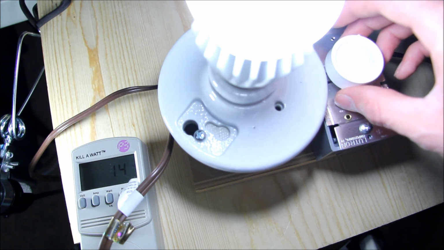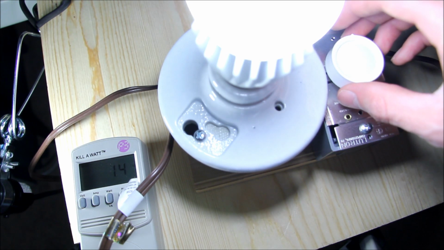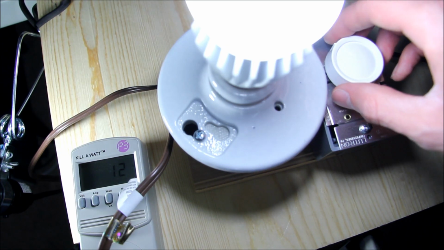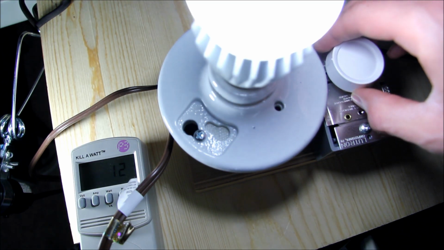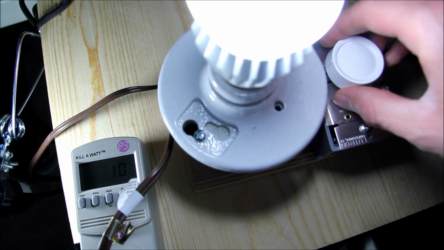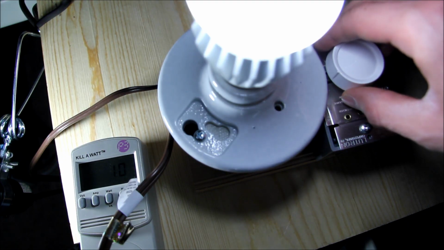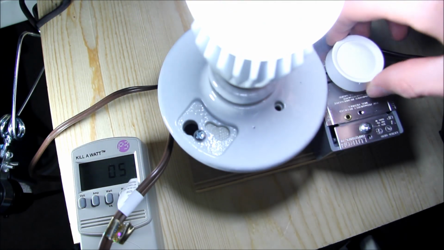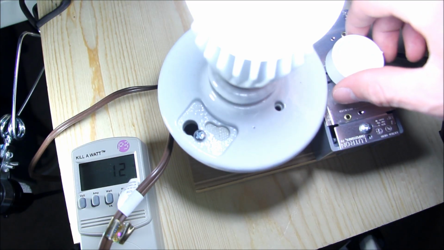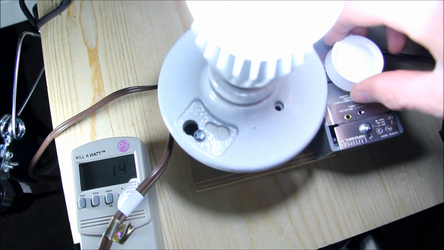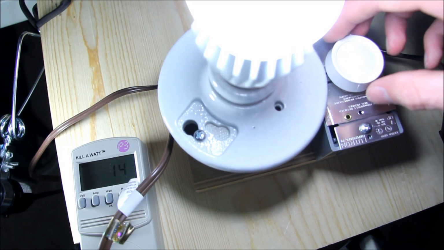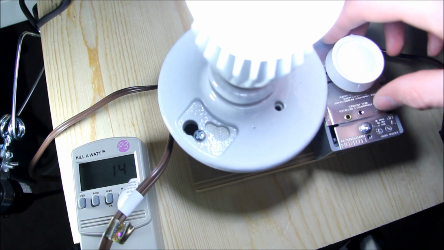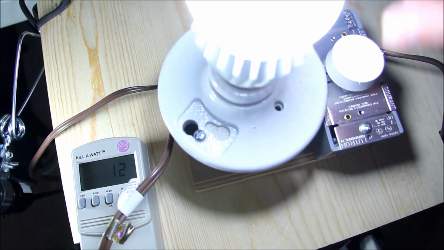Okay, it looks like it's going up slightly. 0.14, 0.12. Okay, now it's starting to go down. So just like the other bulb, it appears to be the most efficient at full brightness, and then slightly down from full brightness, it actually consumes more apparent power because of the relationship between the wattage and the power factor. So that's interesting. I have one more bulb.